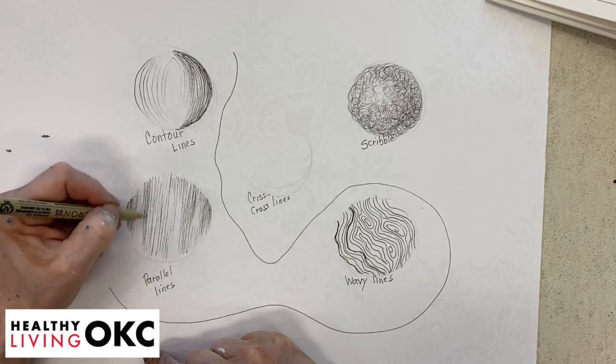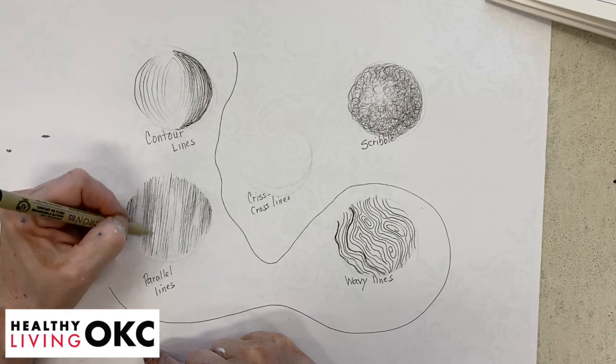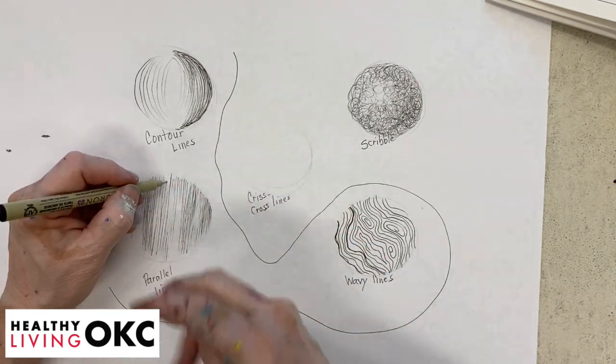So if you make them lighter and then darker, they can look like they're going up and down.